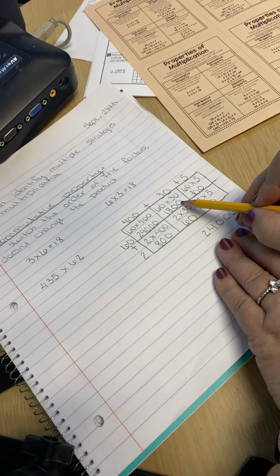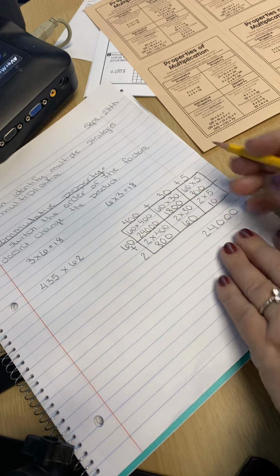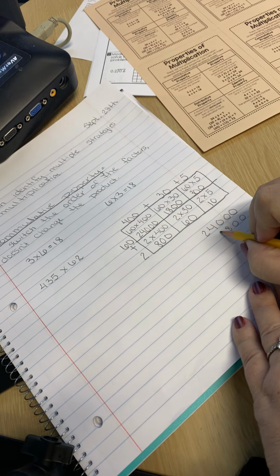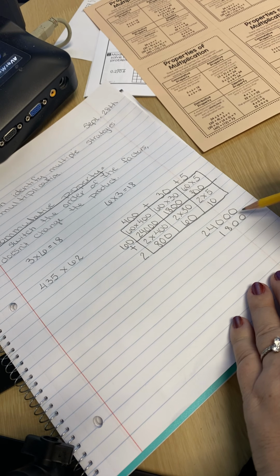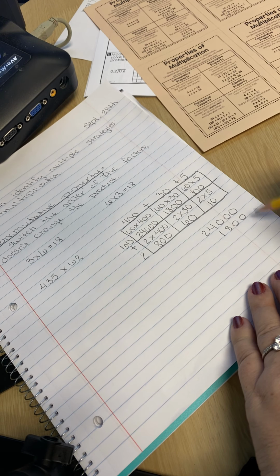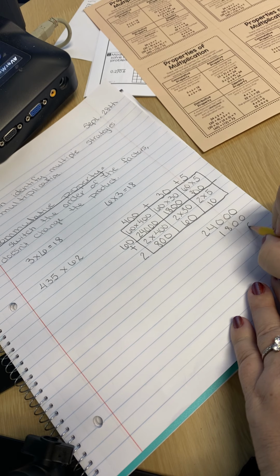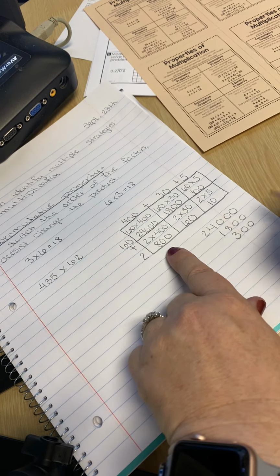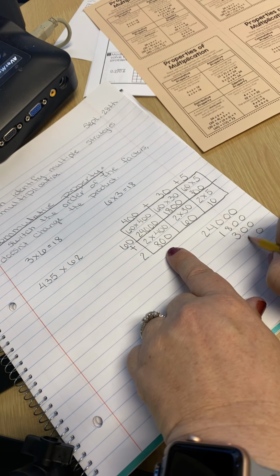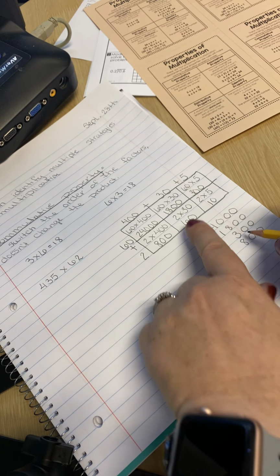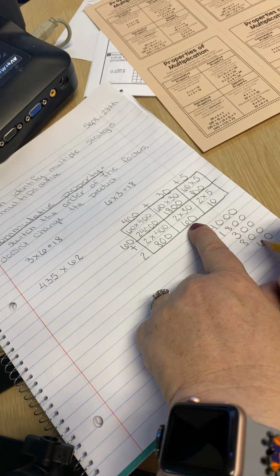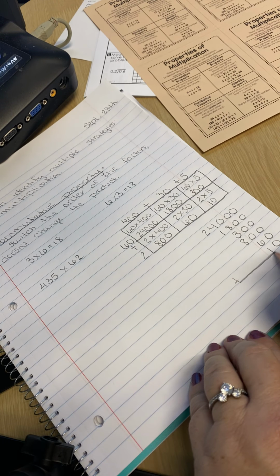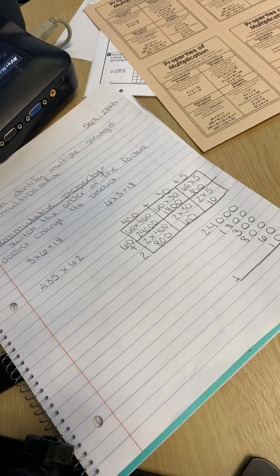So this one has 1, 2 zeros, an 8, and a 1. So you always want to line up in that ones column. Then I have my 300, so 0, 0, 3. And then I have 800, so 0, 0, 8. And then I have 60, and then I have 10. And I have to add all of these partial products up.